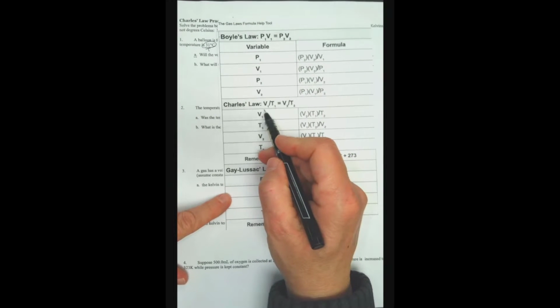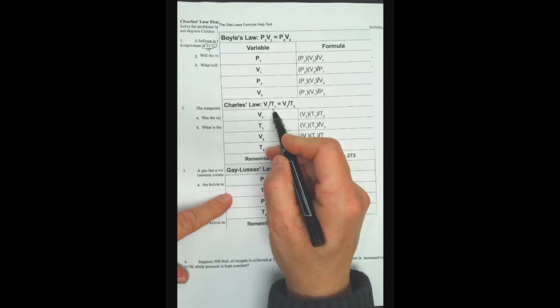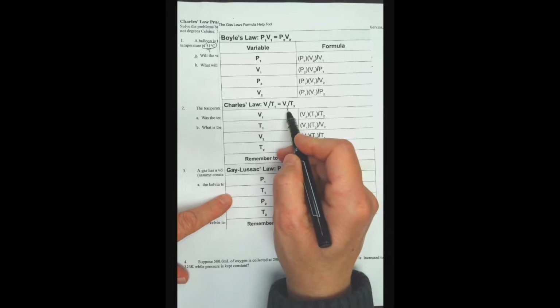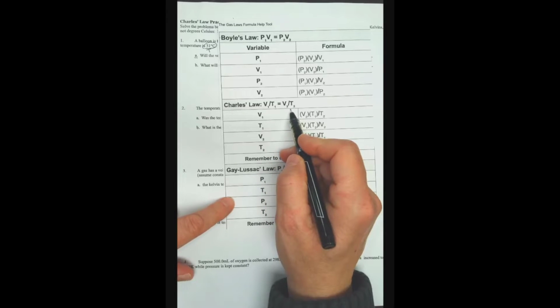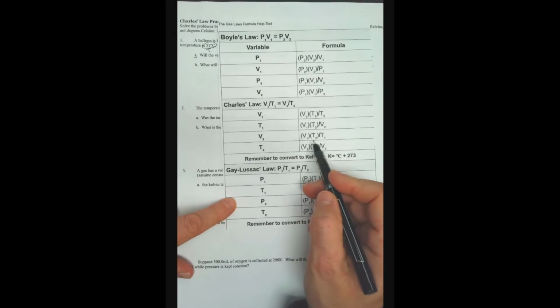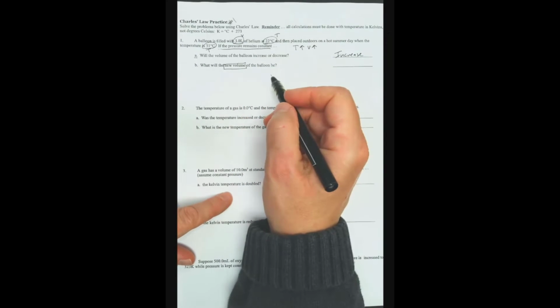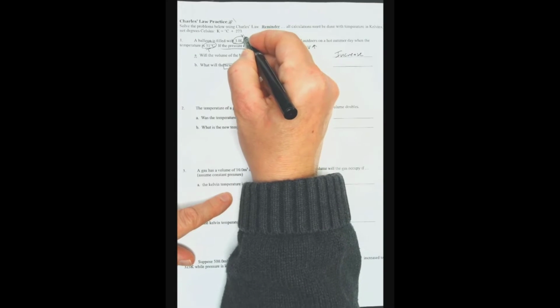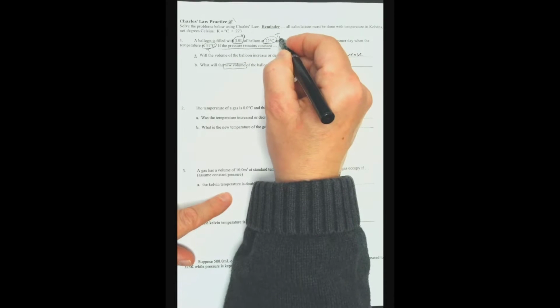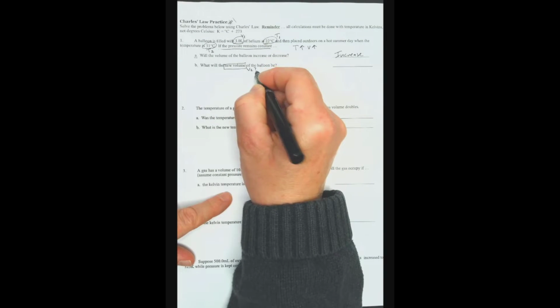If you remember, Charles' Law says that our initial volume divided by our initial temperature is equal to our new volume over our new temperature. And if we're going to calculate that, we can solve for these variables using these formulas over here, and I will talk you through that in just a minute, because I know that's a really busy document. So let's figure out what we have so far. We have V1 right here. We have T1 right here, and we have T2. What we don't have is our V2. That's what we're trying to find.